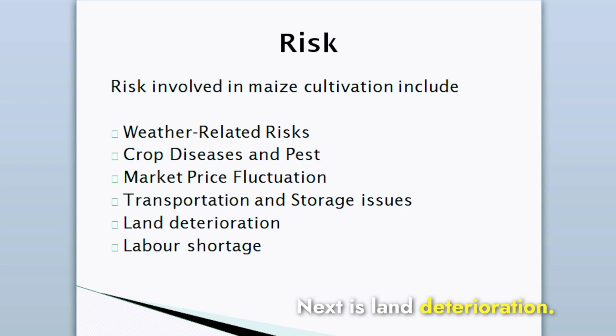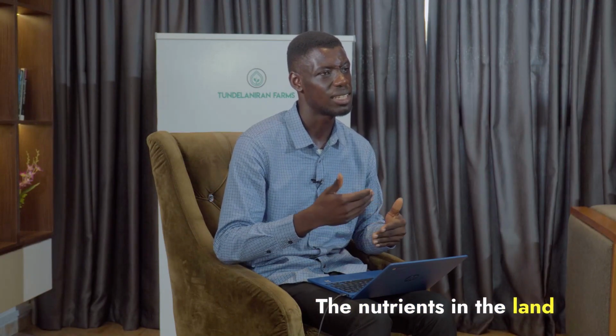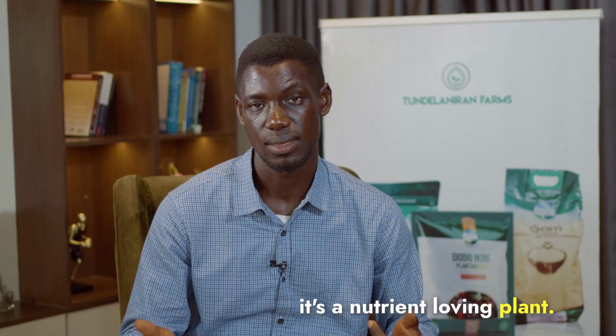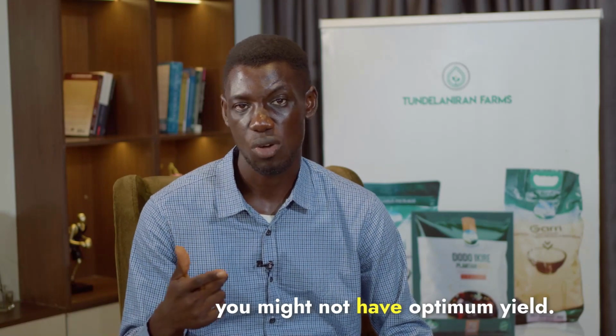Next is land deterioration. When you use a land for a period of time, over and over again, the nutrients in the land tend to get depleted. And like I said earlier, maize is a nutrient-loving plant. So when there are low nutrients in the soil, you might not have optimum yield.